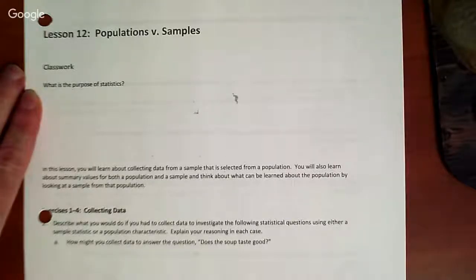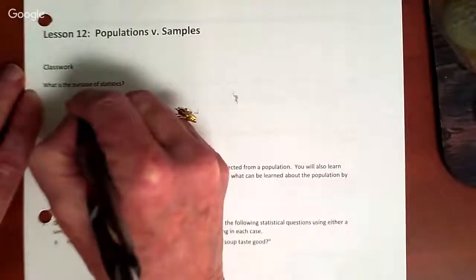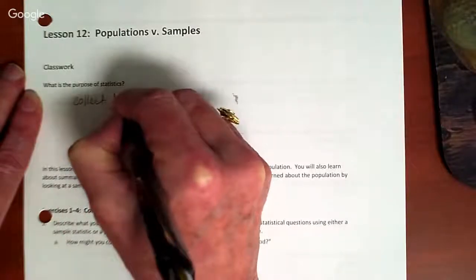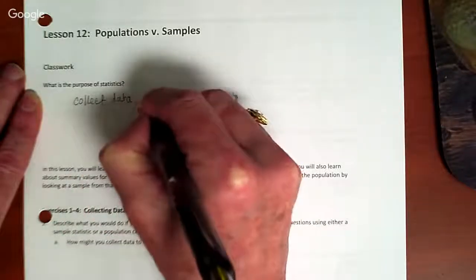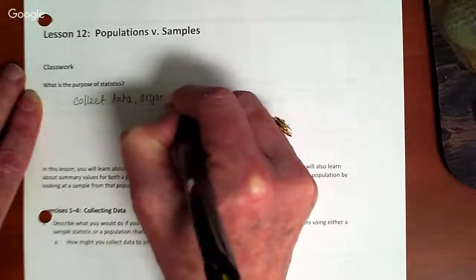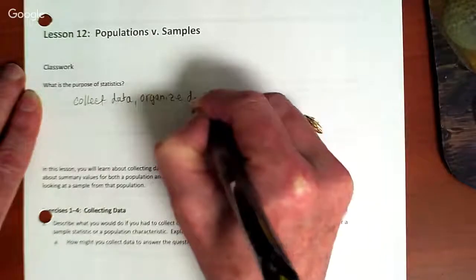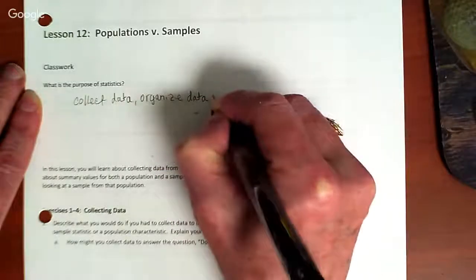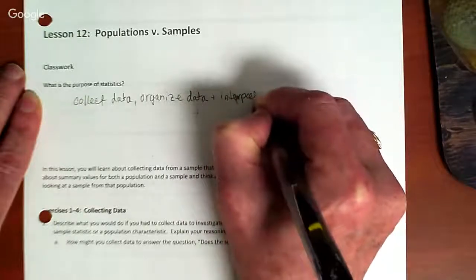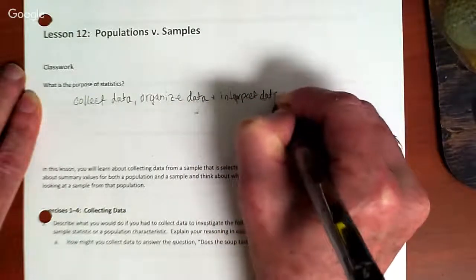This is lesson 12, populations versus samples. In class, we're going to be asking what is the purpose of statistics, basically to collect data, organize data, and to interpret data.